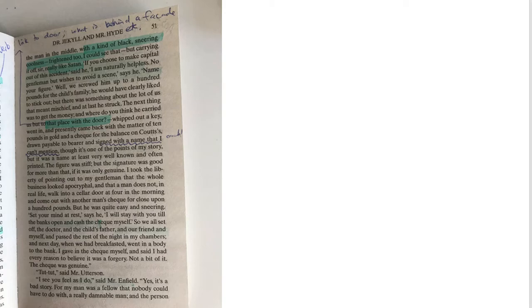And here there's a description of the man with a kind of black, sneering coolness, really like Satan. So everything within him, the colour imagery, is just bound up with this biblical image of absolute evil. If we move down a little further to that place with the door, we've got this link to the door. What is behind a facade? So you see something and you don't know what the interior is, suggesting through Stevenson that you could see the exterior of a person but not know what is going on with their inside, their thoughts, their emotions, their feelings. So this idea of the door is hugely significant. So don't just see it as literally a door, see it as symbolic of how Stevenson is viewing mankind.